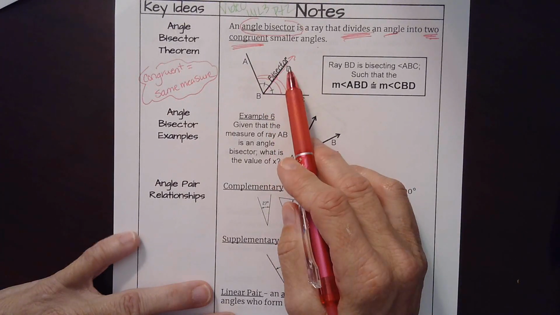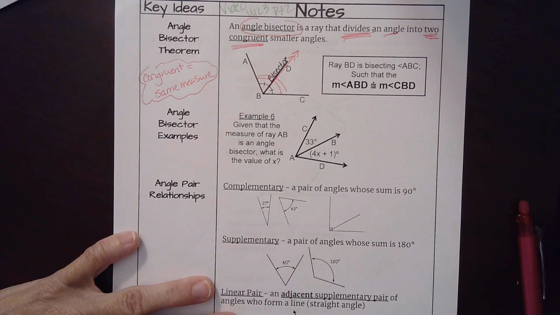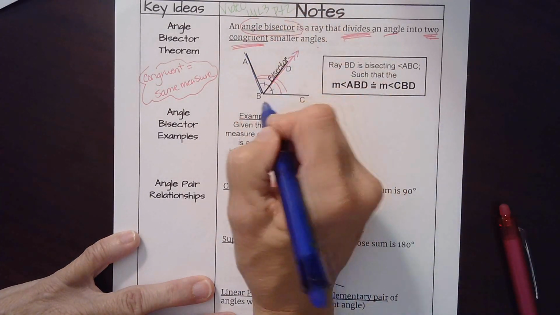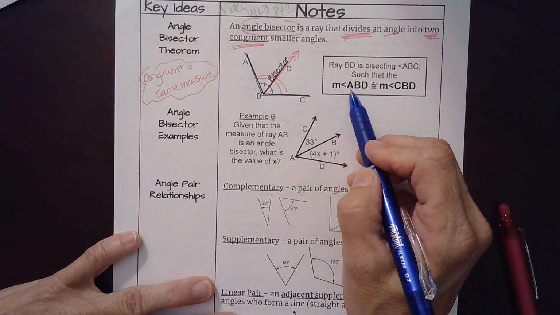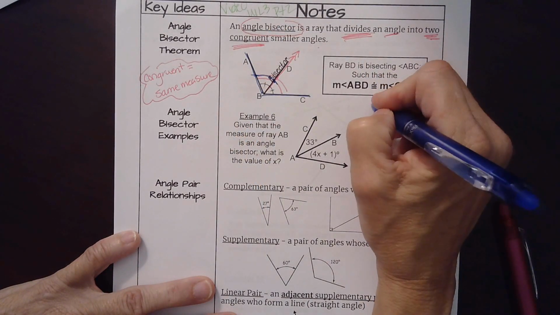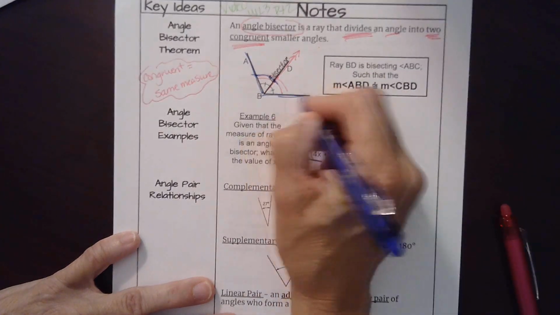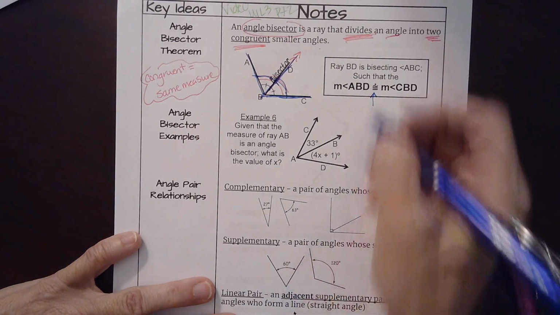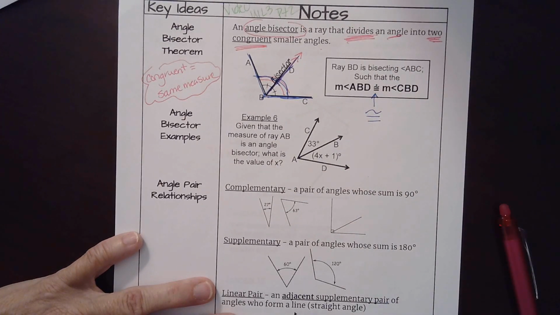Ray BD, this ray right here, is bisecting the angle ABC such that the measure of angle ABD, this angle, is congruent to the measure of CBD. And this symbol right here indicates congruent.